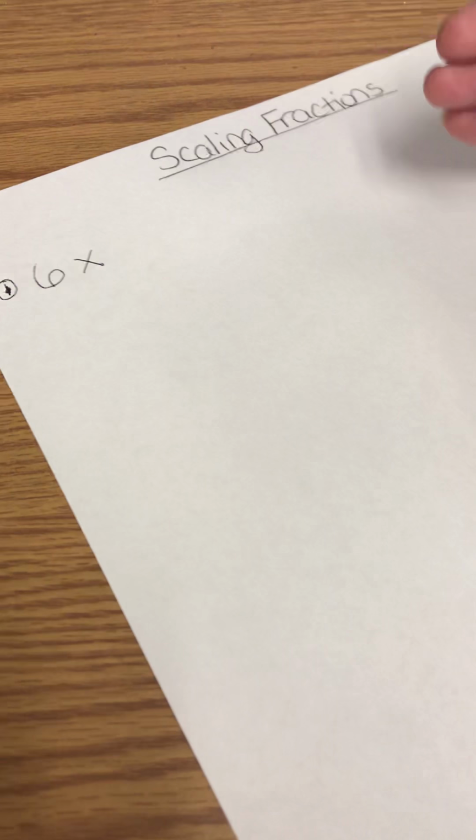Video is on scaling fractions. What that means is being able to look at a multiplication of fractions problem and being able to predict if the answer will be greater than, less than, or equal to the original number being multiplied.